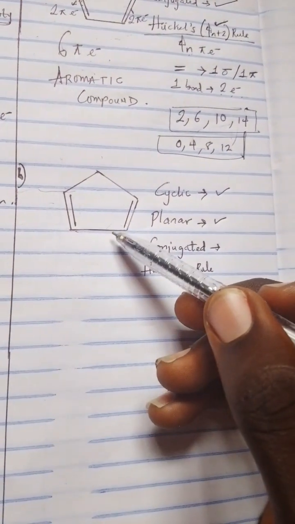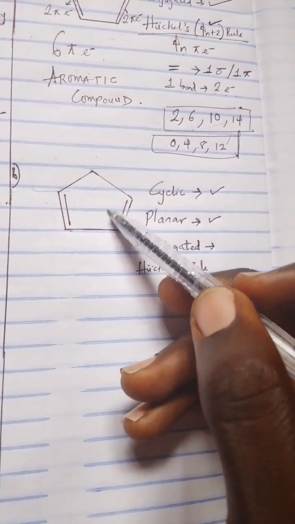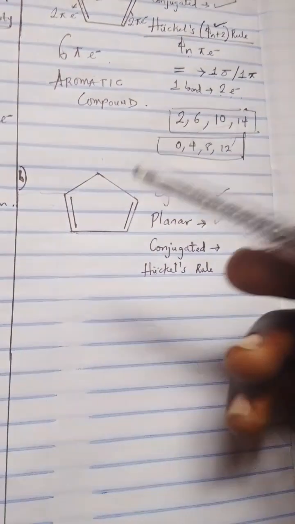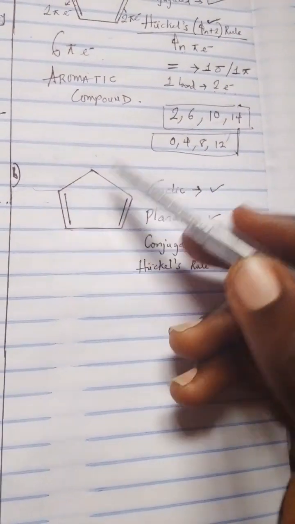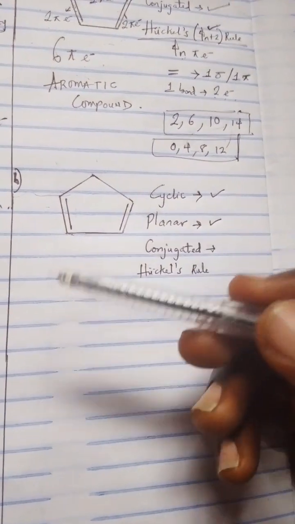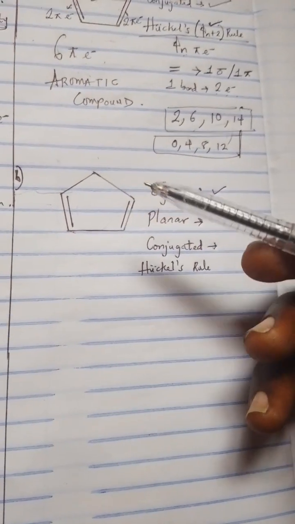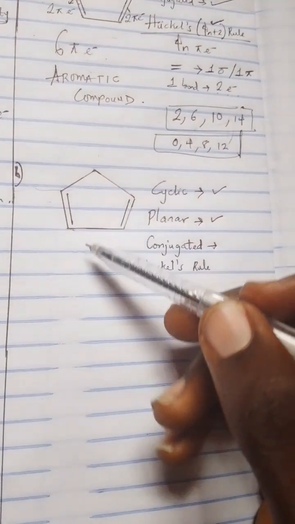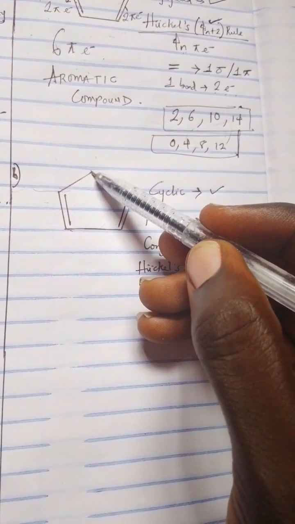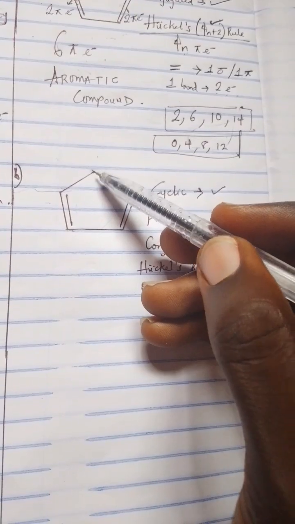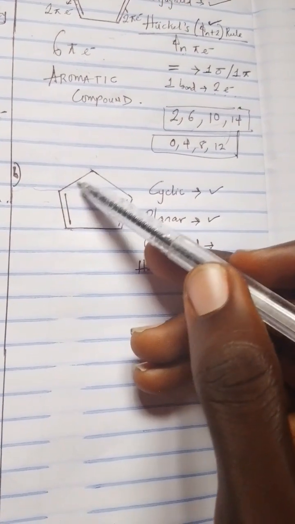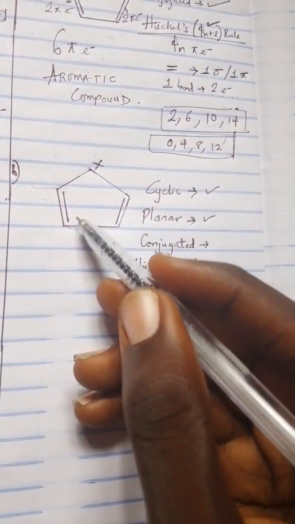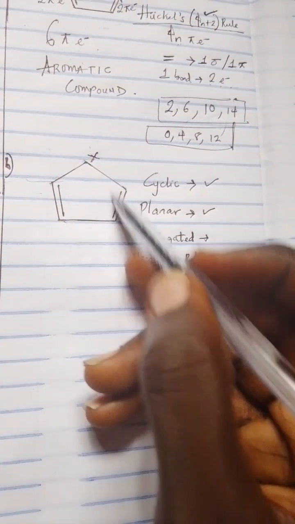Conjugated means each carbon atom must at least be attached to a double bond, or in the case of a heterocyclic compound, elements like nitrogen, sulfur, or oxygen must have a lone pair that is inside the ring. Hence we count it as a conjugated atom. Now for this carbon here, it is not attached to any double bond. There's no double bond here for it to be conjugated. Hence this carbon is not conjugated, but the other carbon atoms are conjugated in this structure.